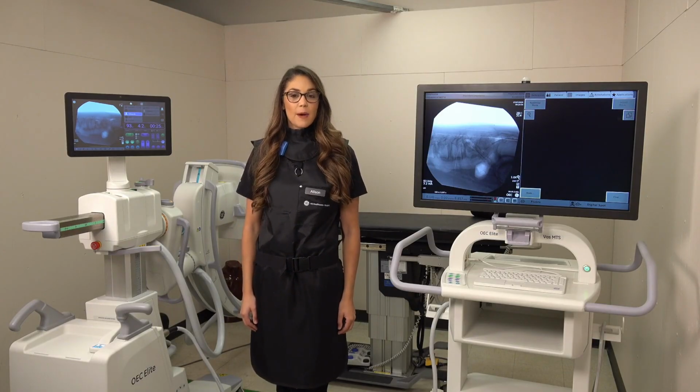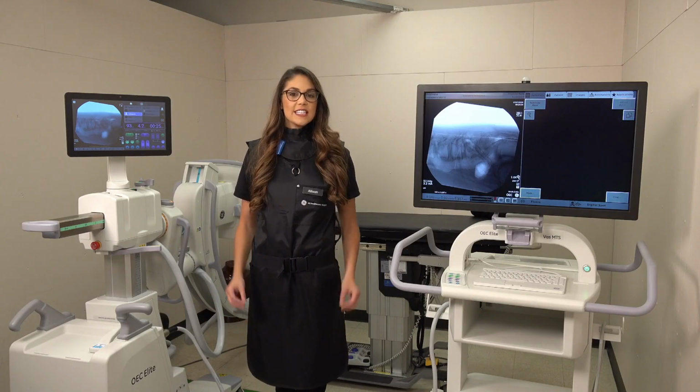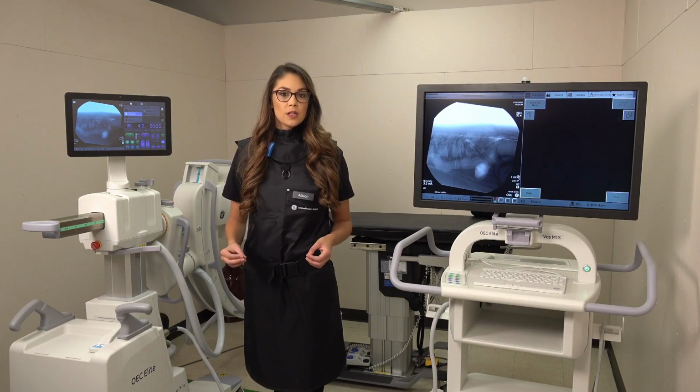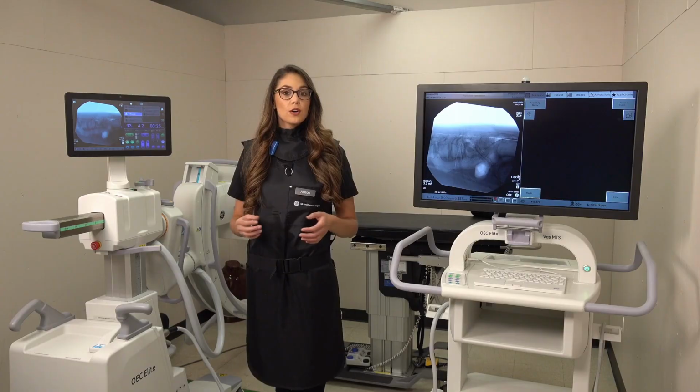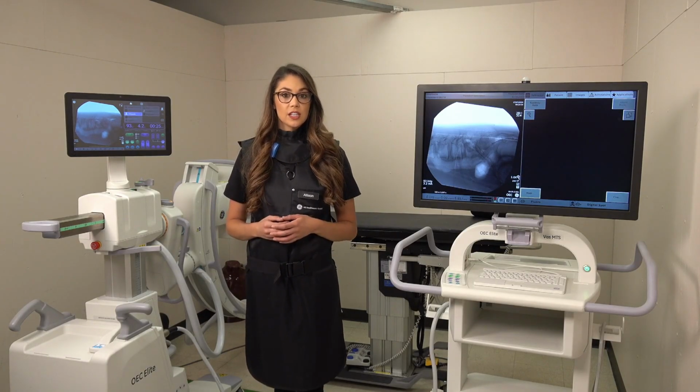Today we're going to be talking about collimation, what it is and how to use it. Collimation is a beam restriction tool so that your image quality is better over your area of interest, as well as it reduces your scatter radiation.